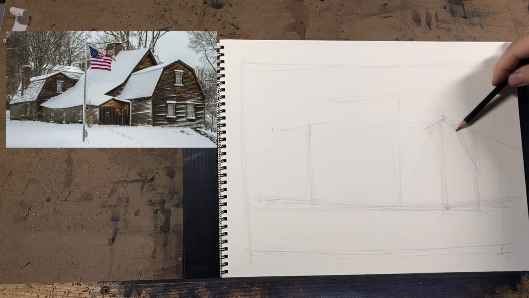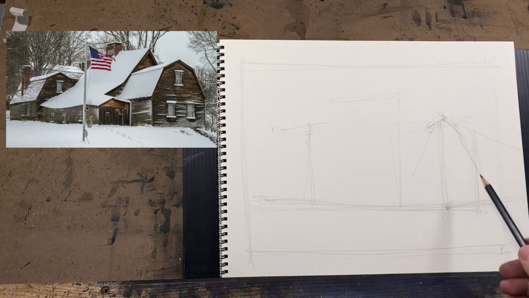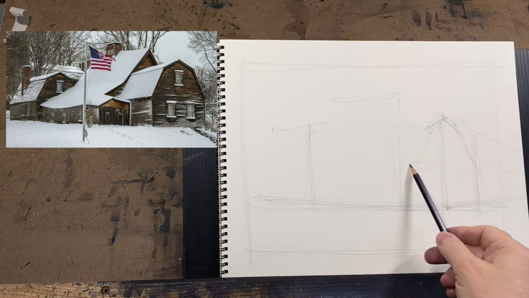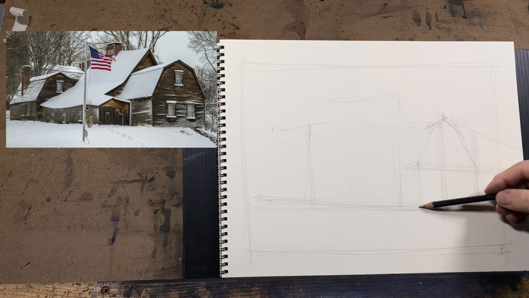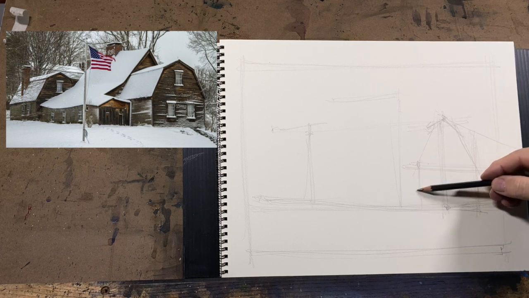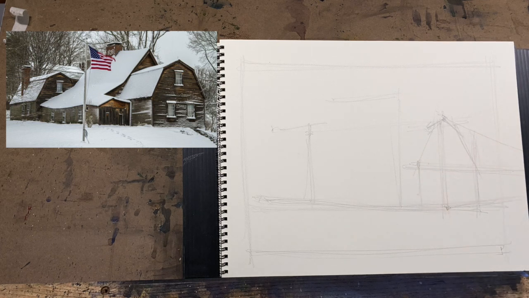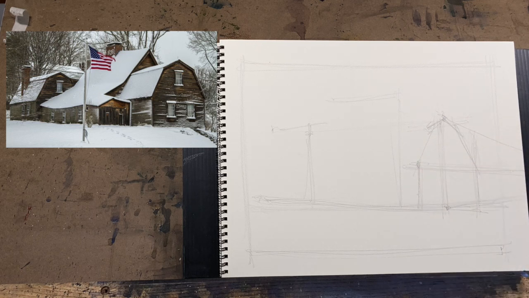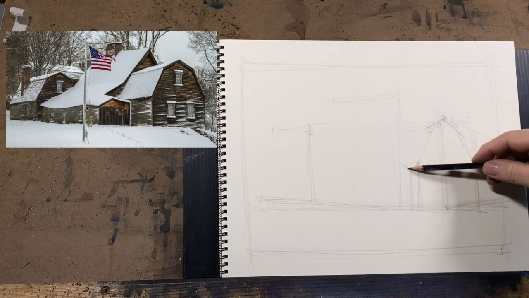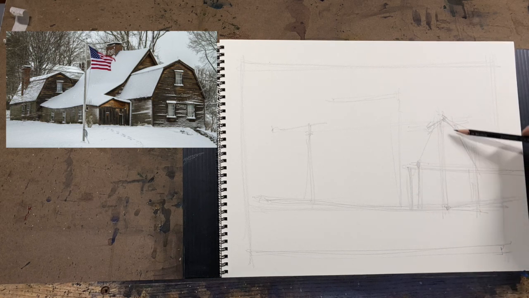And this is what I mean by painter's perspective. We do think about those lines and how they influence the layout of the architecture, but we don't really use them in the same way that an architect or an engineer would.